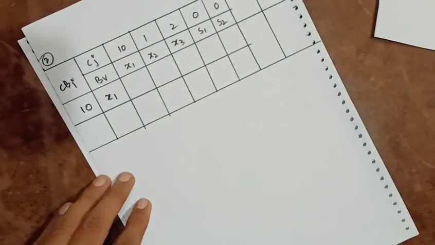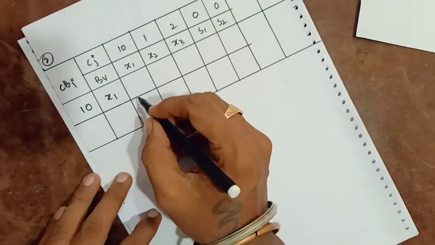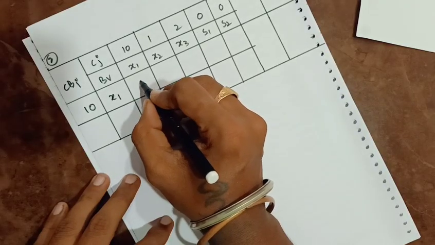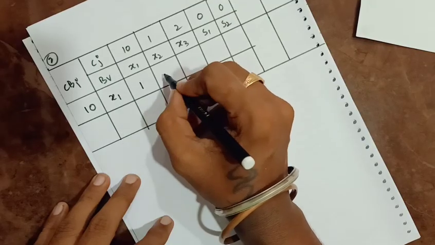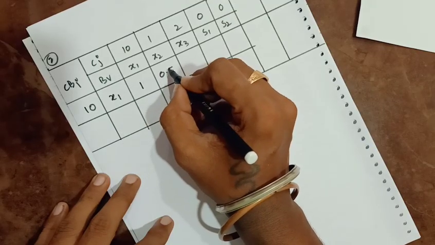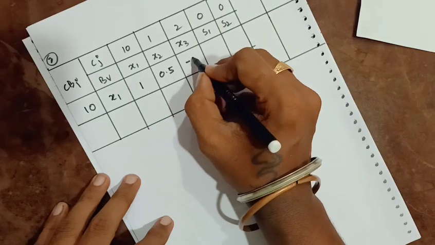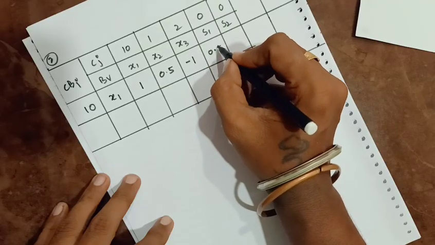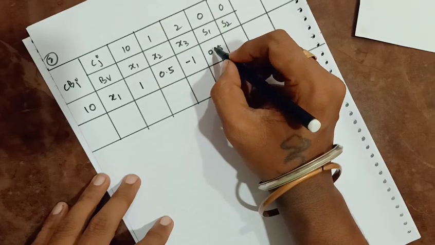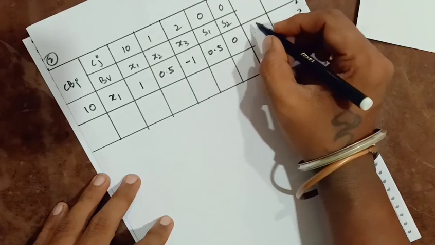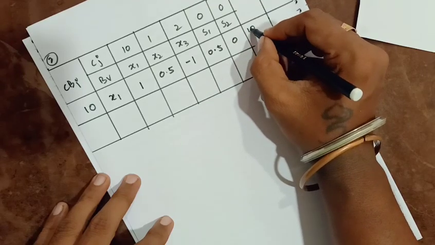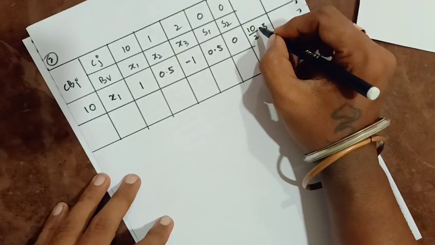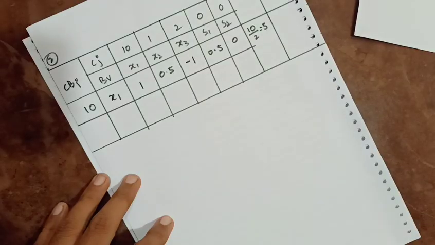So let us solve in the iteration table 2. So x1, 2 divided by 2 is 1, 1 divided by 2 is 0.5, minus 2 divided by 2 is minus 1, and 1 divided by 2 is 0.5, and 0 divided by 2 is 0, and the solution we have 10, so 10 divided by 2 will be 5.